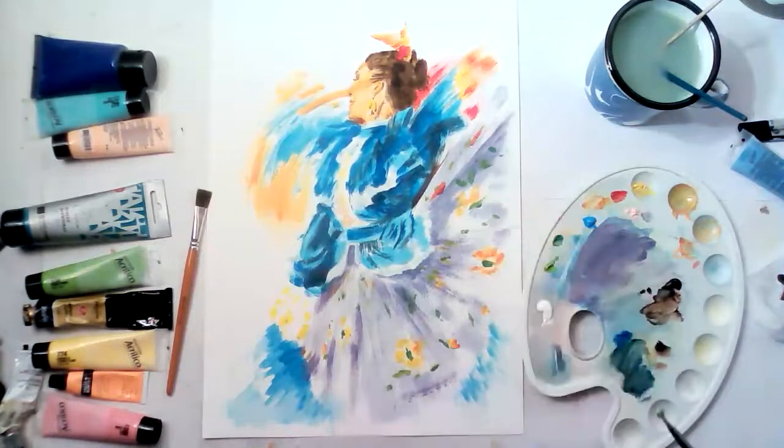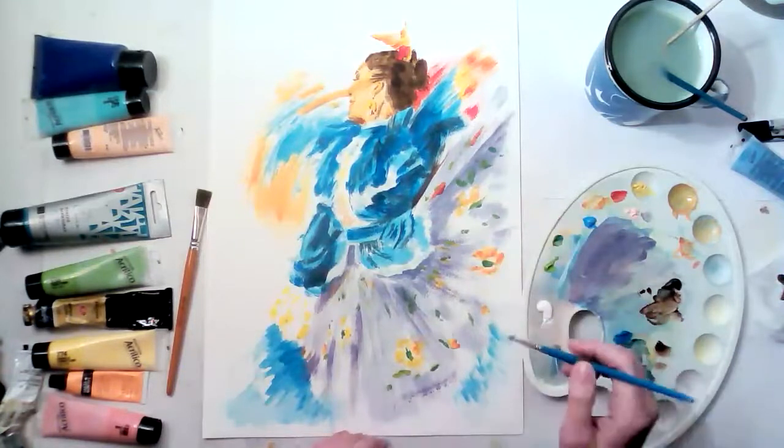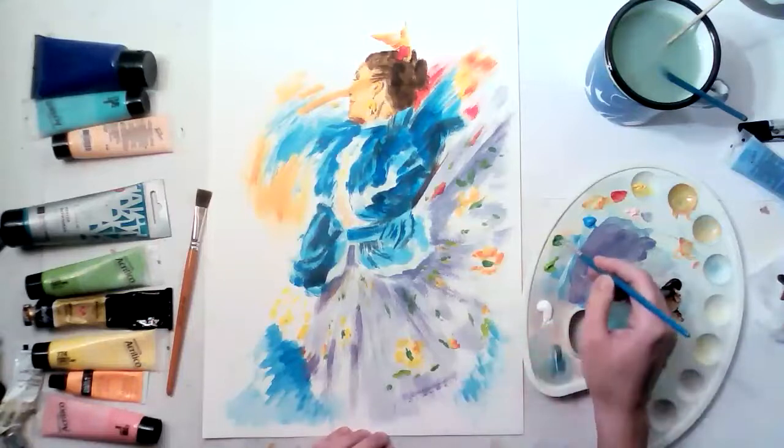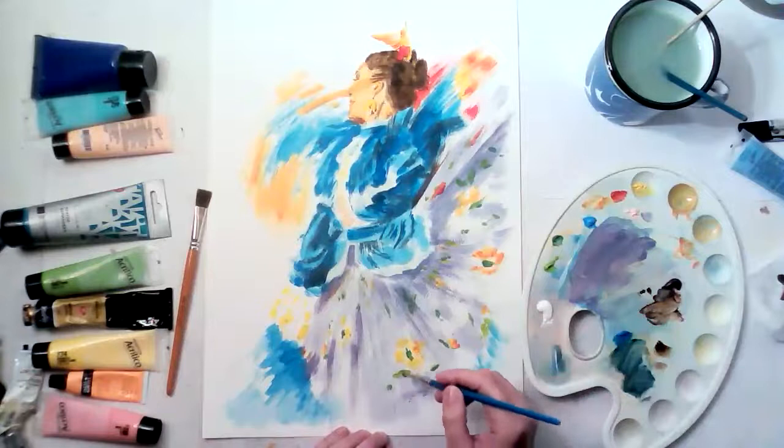And then all the strokes on the dress also. Don't forget making them different, not all the same size, as usually we see.